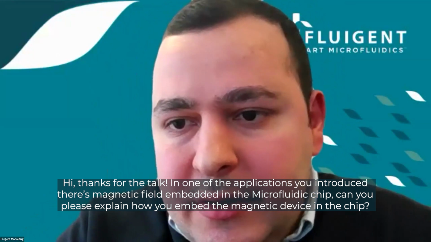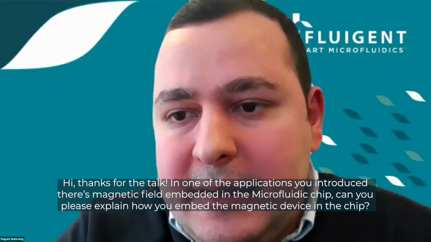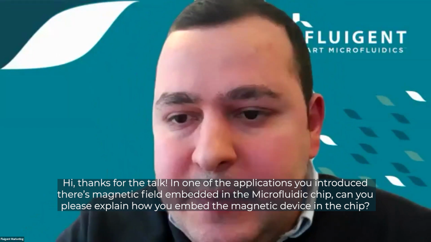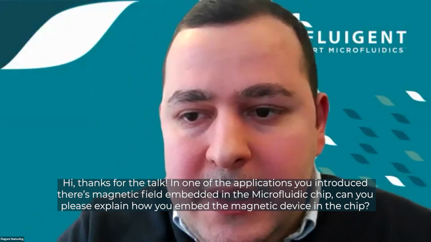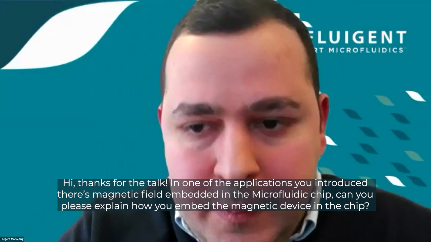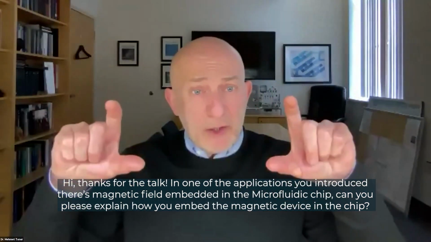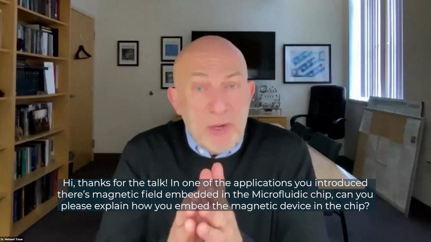In one of the applications, you introduced the magnetic fields embedded in the microfluidic chip. Can you please explain how you embed the magnetic devices in the chip? Yeah, it's actually very easy. The magnets are outside the chip, so we clamp the chip into the 4 magnets.